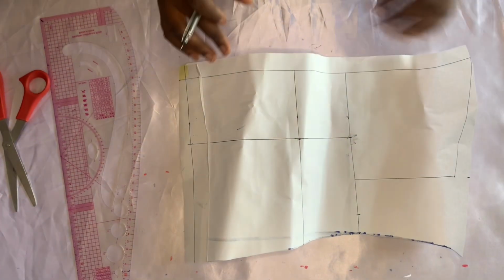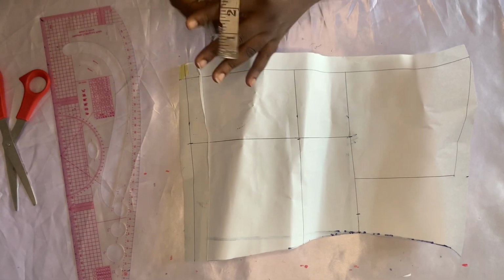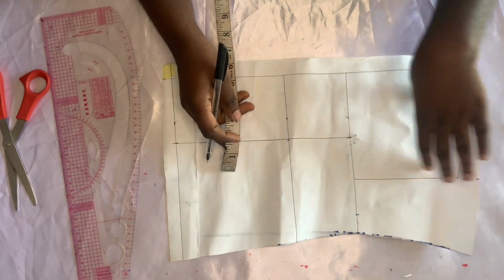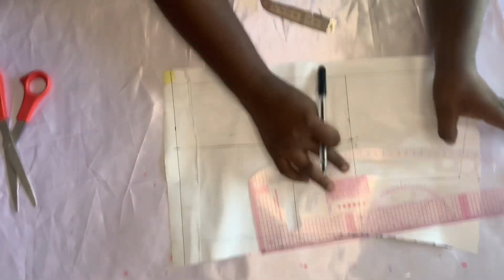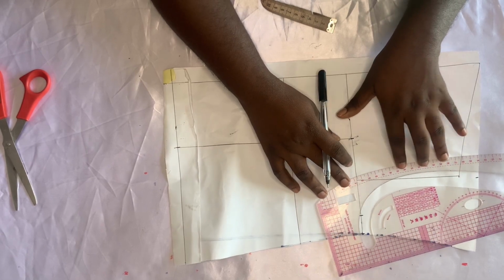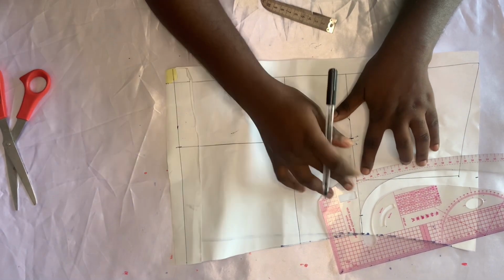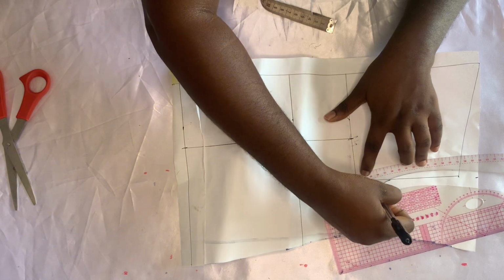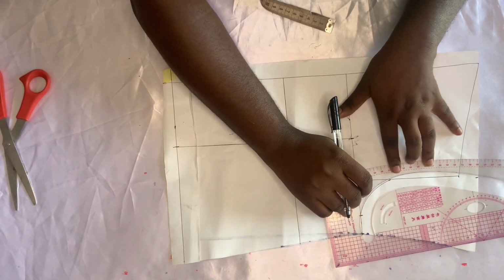For the back, you draft your basic bodice pattern and you just do your armhole and every other relevant part. So we're going to connect it together. What I'm trying to do now is to get the armhole curve, and this is it.